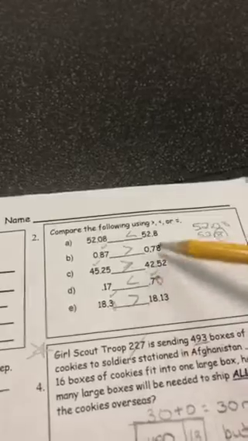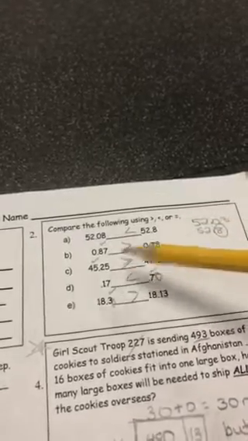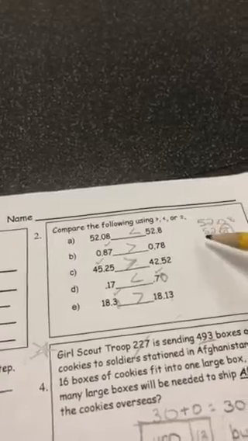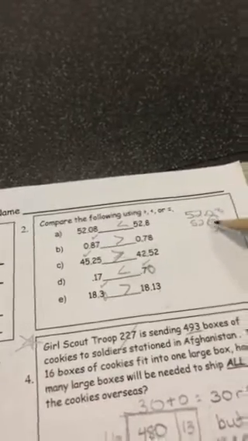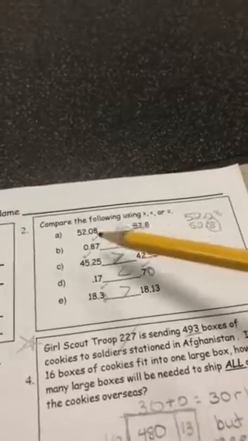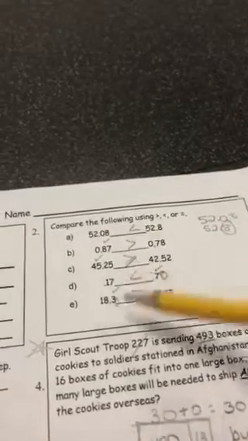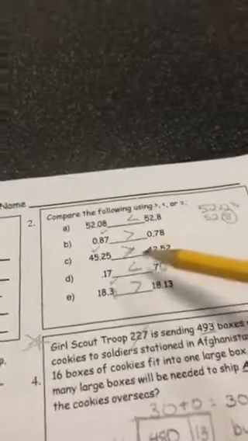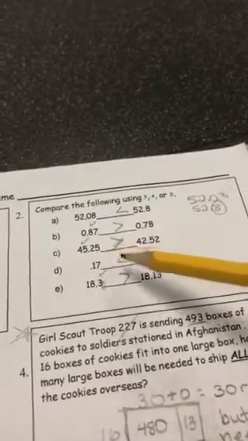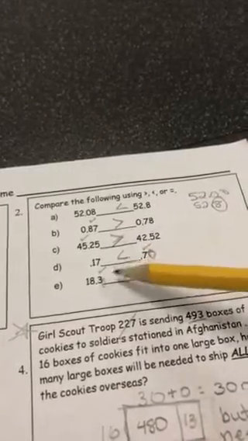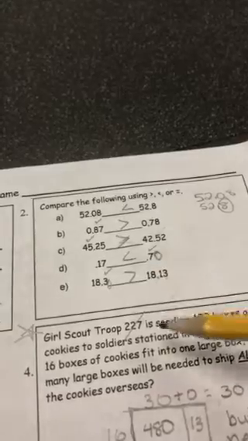For compare, using greater than, less than, or equal to, I like to stack my numbers. So 52 and 8/100ths compared to 52 and 8/10ths. And as you can see, 8 is larger than 0 in that place. So 52 and 8/100ths is less. 87/100ths is greater. 45 and 25/100ths is greater than. 17/100ths is less than. 18 and 3/10ths is greater than.